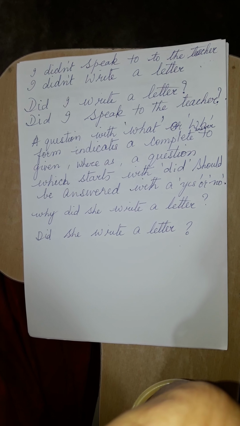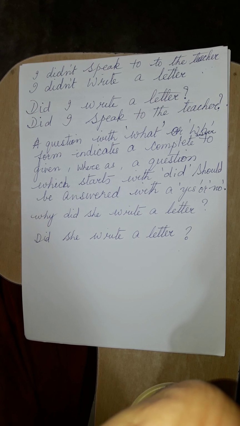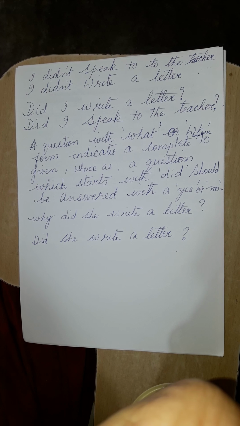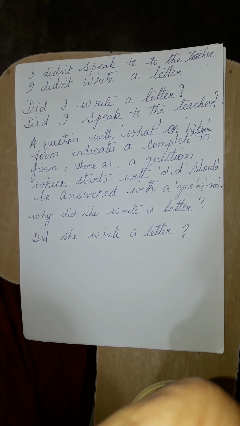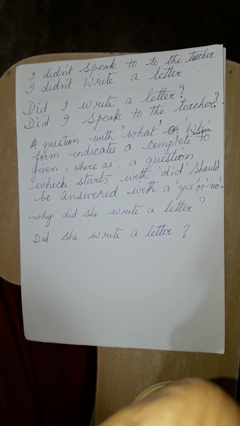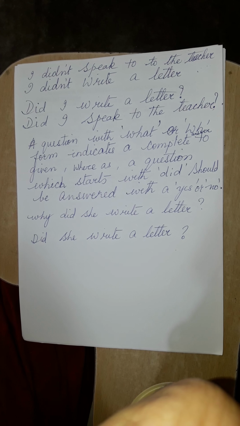For example, why did she write a letter? She wrote a letter because she wanted to complain about the water problem. She wrote a letter to complain about the water problem. Did she write a letter? Yes, she wrote a letter. No, she didn't write a letter.